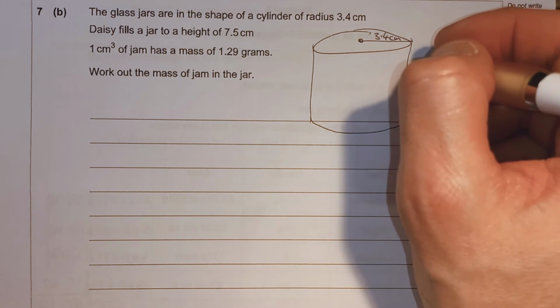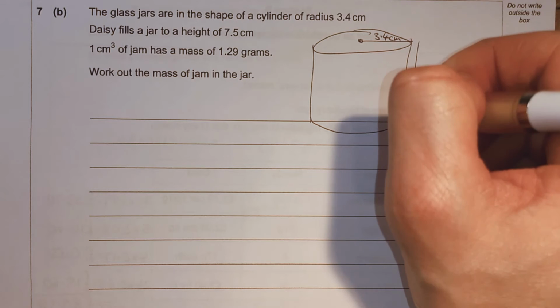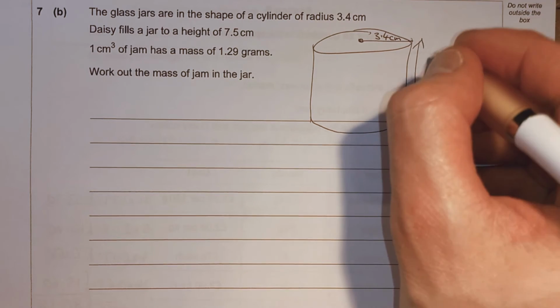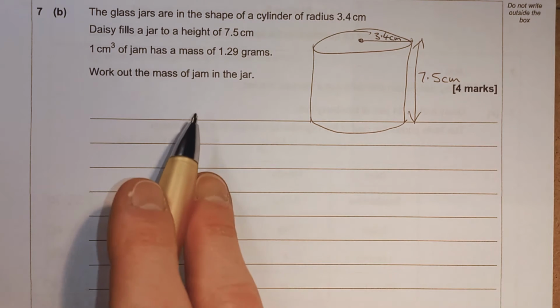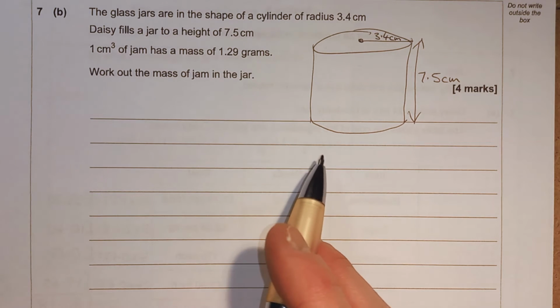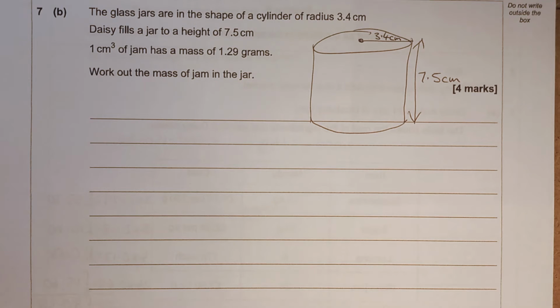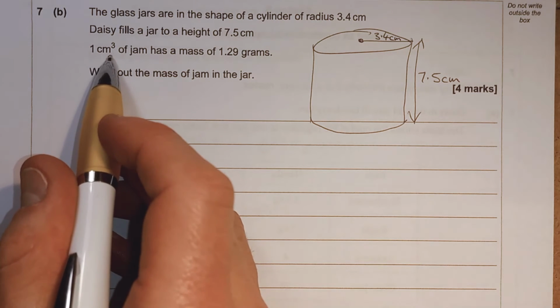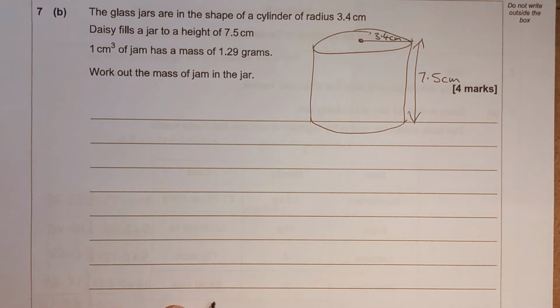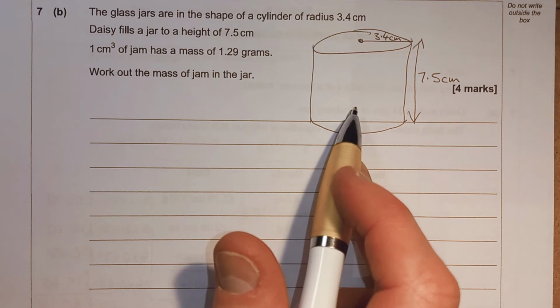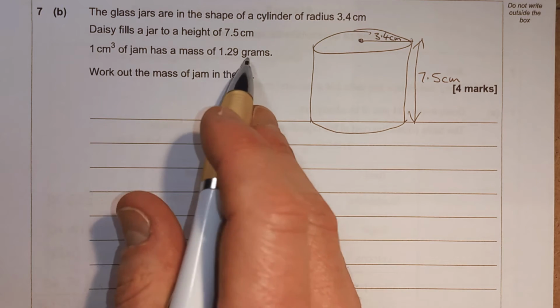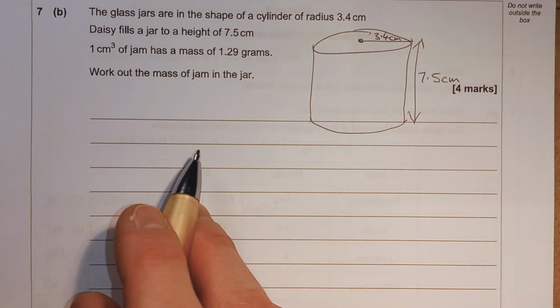Okay, so if we're just looking at the bit that she fills it to, it's going to be 7.5 centimetres. Work out the mass of the jam in the jar. Okay. Oh, I missed out this bit. 1 centimetre cubed of jam has a mass of 1.29 grams. So what we need to do is work out how much space the jam takes up and then multiply that by 1.29 to give us the total weight or the total mass.